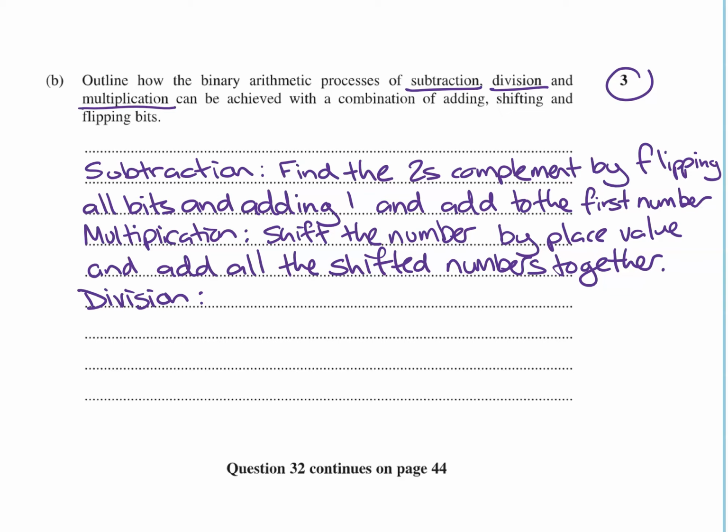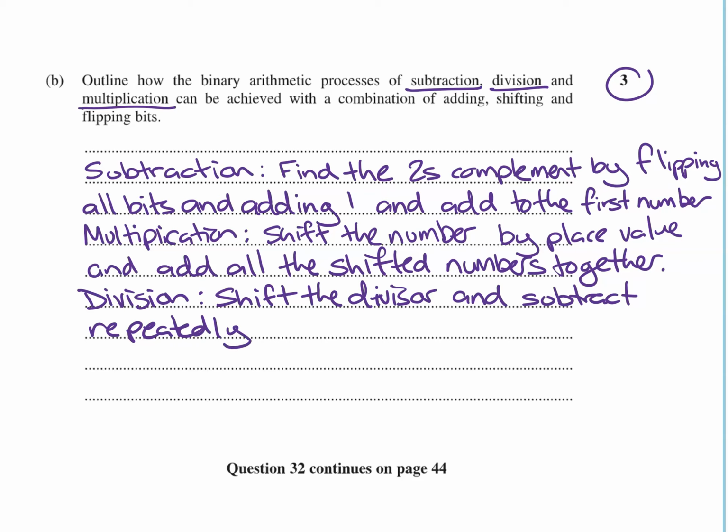So we have to do over and over again. We have to shift the divisor and subtract, and keep a tally of how many times we do that. So shift the divisor, and subtract repeatedly, keeping a tally of how many times.